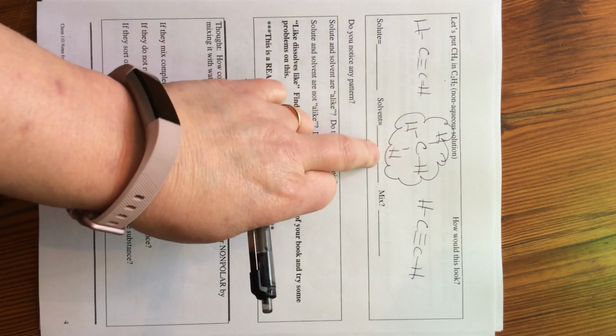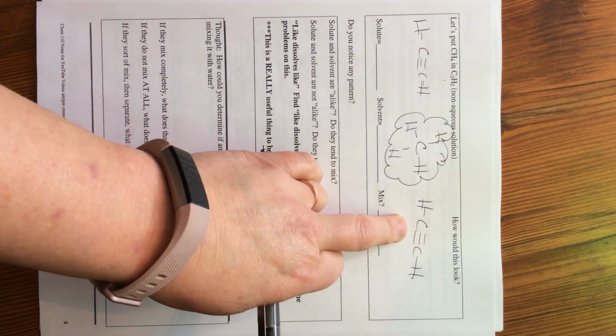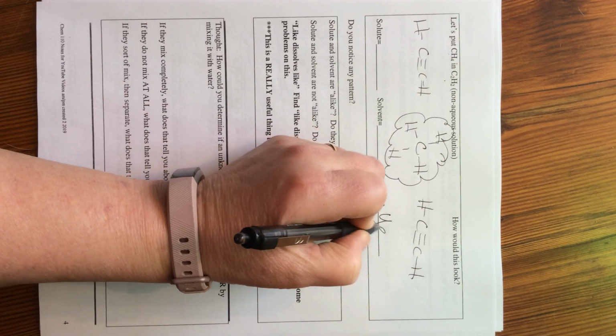Now, no polarity here, no polarity here, no polarity here. My answer is yes, they will mix, not because they attract, but because they don't repel.